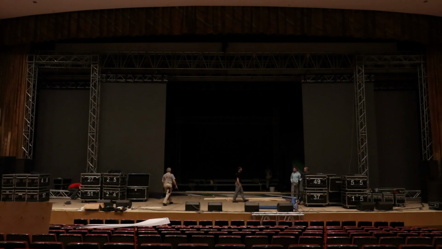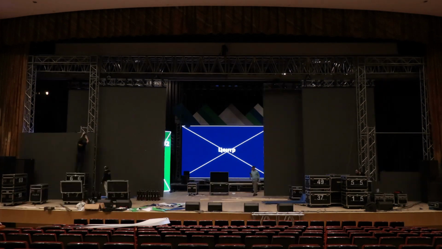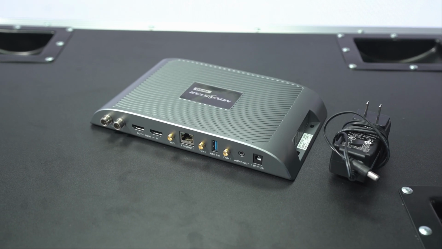In this initial setup video series, we will show you how to set up and manage visual content using our Taurus processors, Viplexx and Vnoxx.